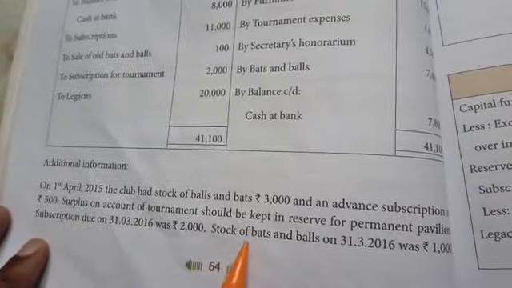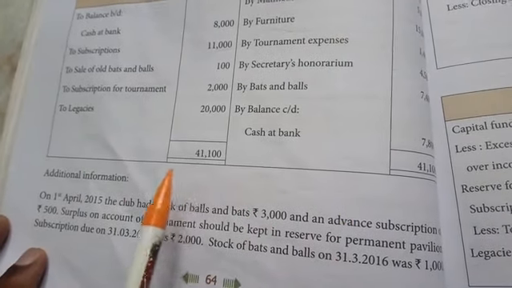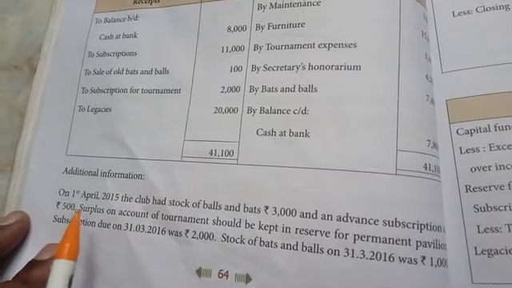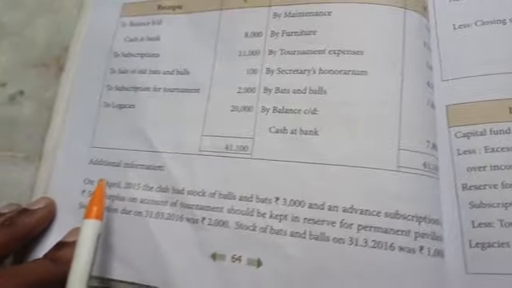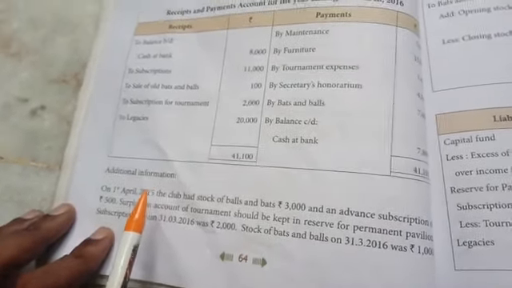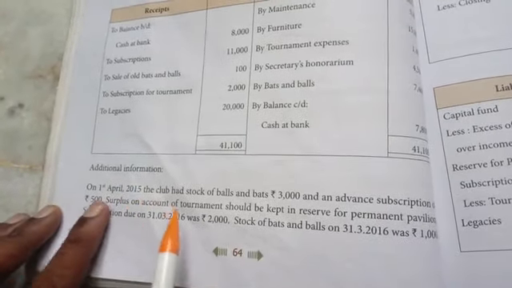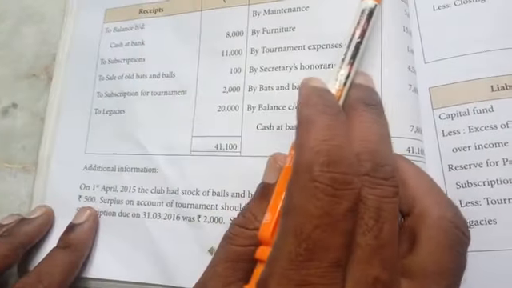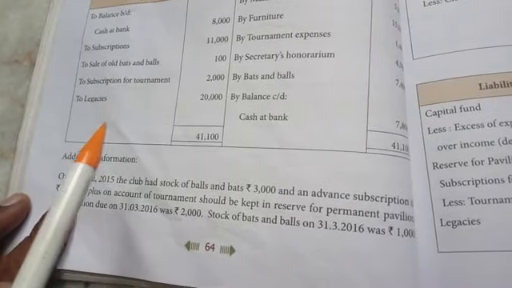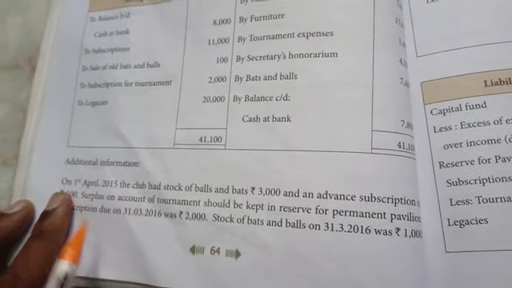One more thing we are going to note in the problem, because there is no capital fund at the beginning. So with the help of opening information, we are going to find out the capital fund. So first we prepare the balance sheet of Coimbatore Cricket Club as on 31st March 2015, not for 2016. Balance sheet as on 31st March 2015, that is the beginning of 2016.